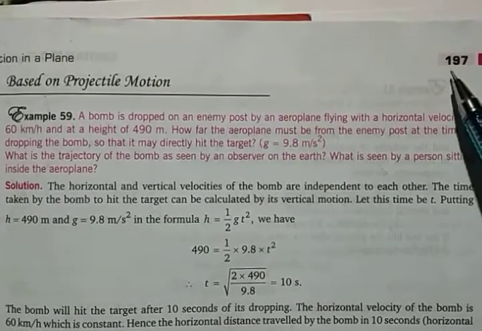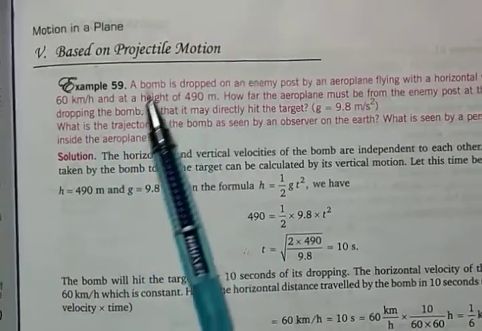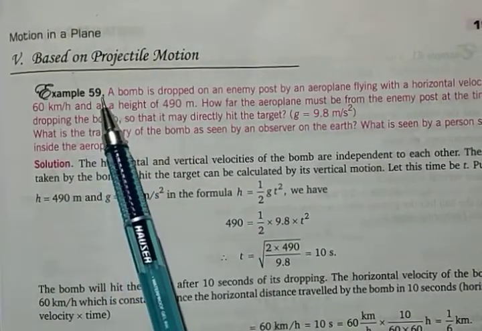So you can turn to page number 197. There are numericals based on projectile motion. So we'll take the first numerical, which is question number 59.